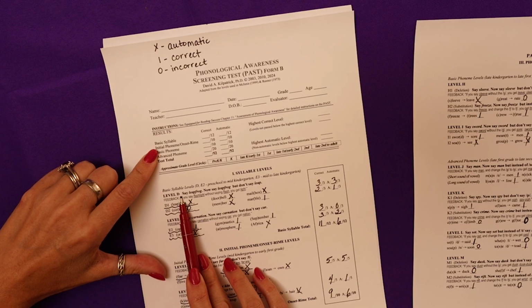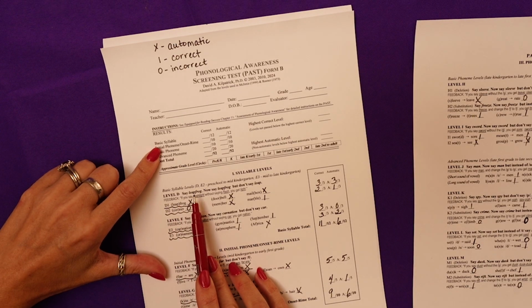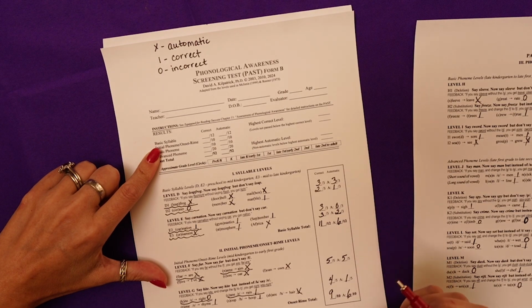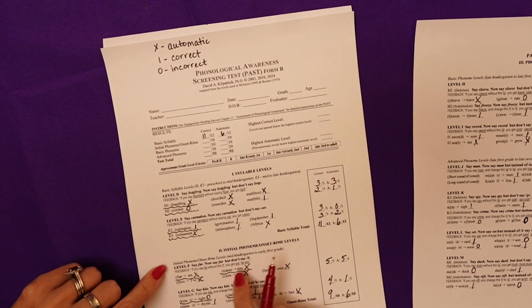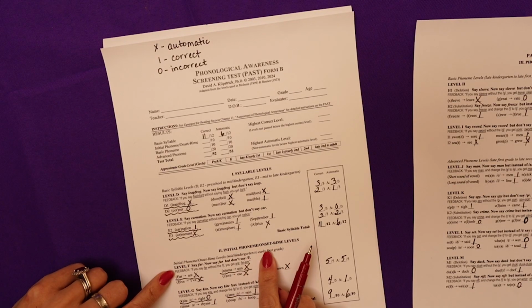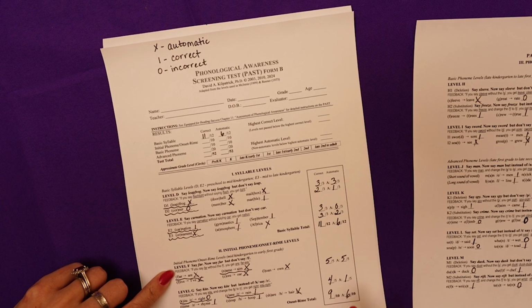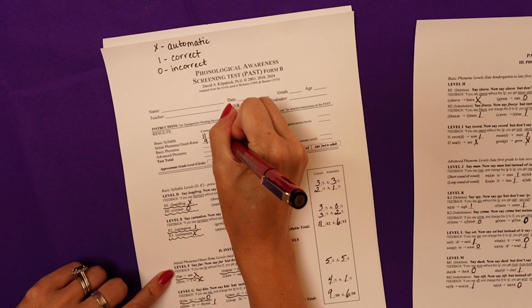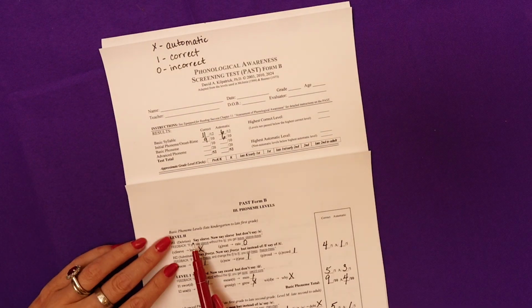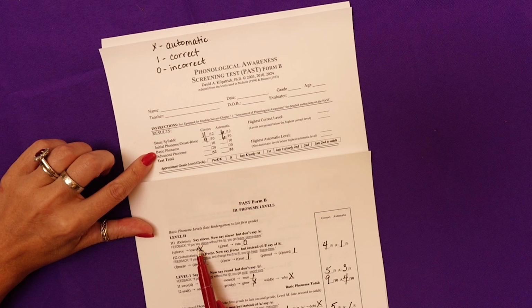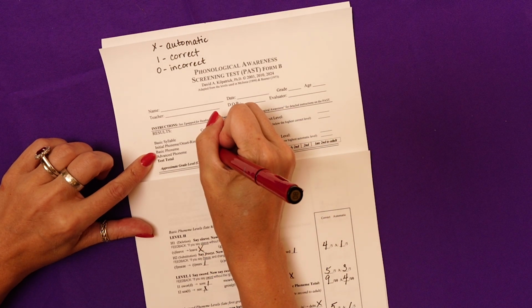So we're looking at the basic syllable here. So I would get my total 11 out of 12 and 6 out of 12. And then the next is the initial phoneme onset rhyme level, and I get my 9 and my 6. And then I come to my next page. We have our basic phoneme level, 9 and 4.